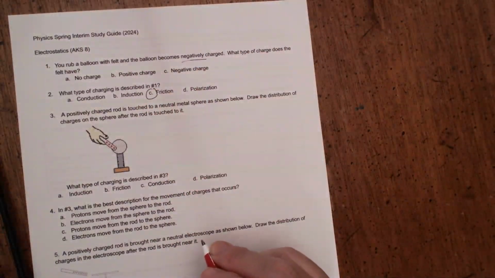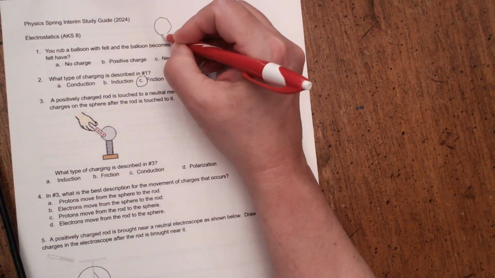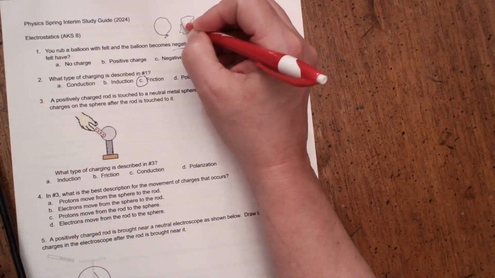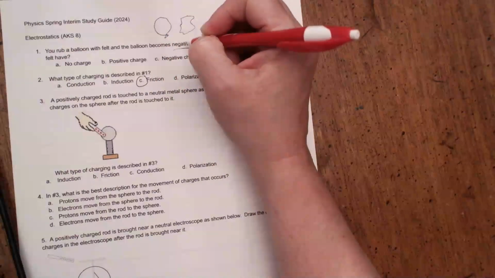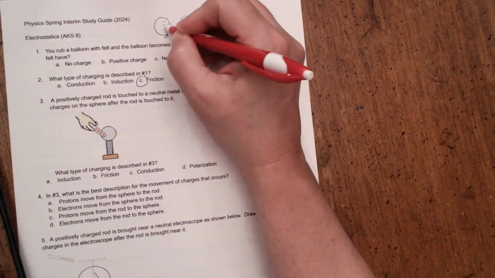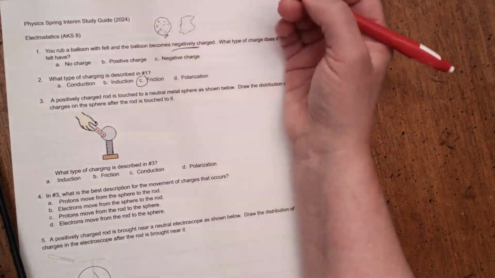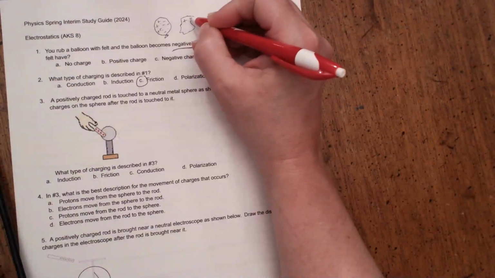And so we've got our balloon, we've got our felt. The balloon, when we say it becomes negatively charged, that means it has picked up some extra electrons. And where did it get those electrons? It got them from the felt.